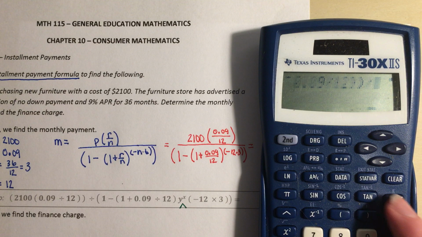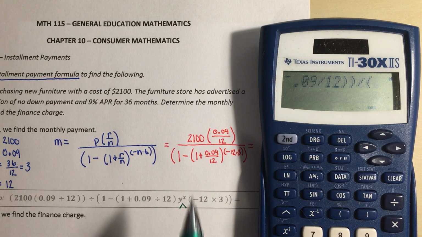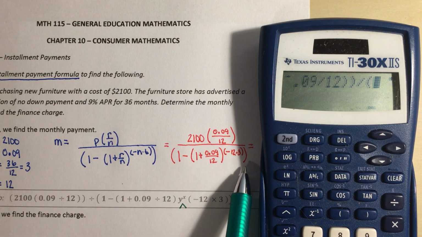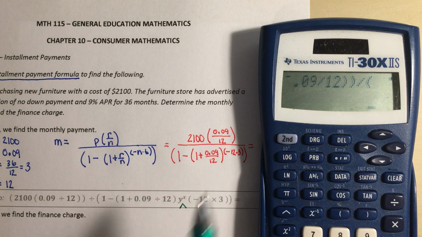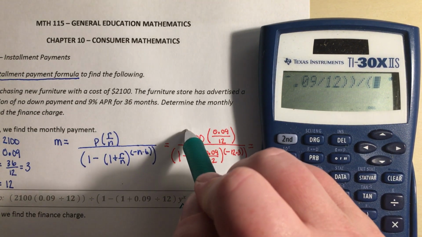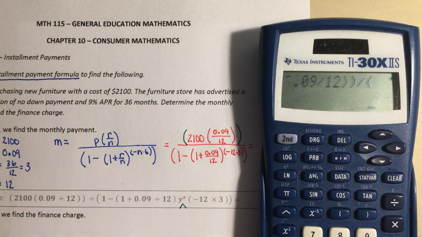All right, then we're going to put our division symbol, and then we're going to start another set of parentheses for this whole entire bottom part. Wherever we see parentheses in our problem, we're going to put them, and we do kind of have an invisible extra set of parentheses around this top part that we just typed in.